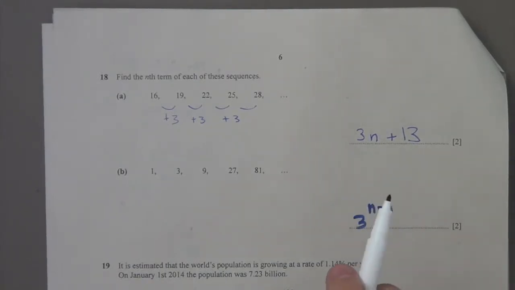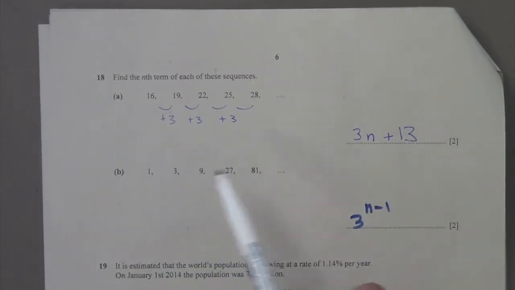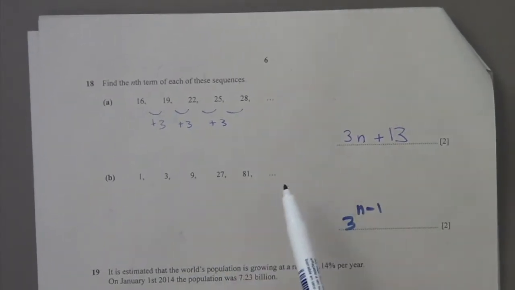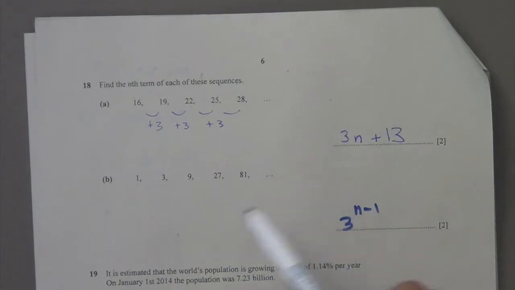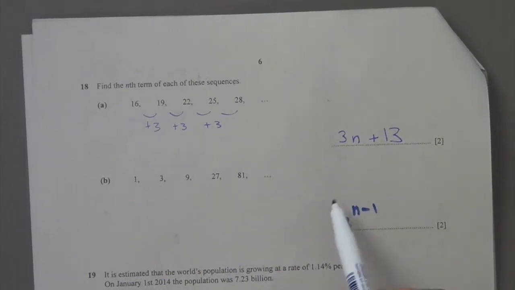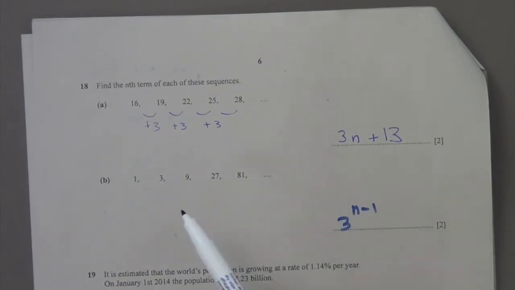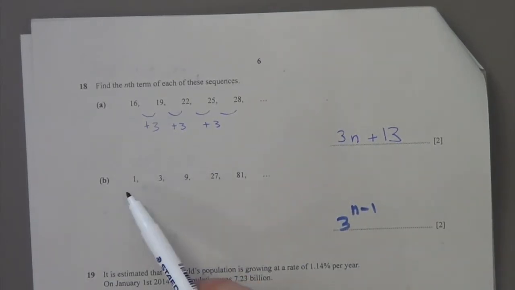Now this is a difficult one. Basically you need to be able to spot powers of 3, powers of 4 sometimes, powers of 2, and this is the clever bit here. Instead of it starting from just n, so 3 to the power of 1, at the first stage we need to do n minus 1 to give us this pattern.